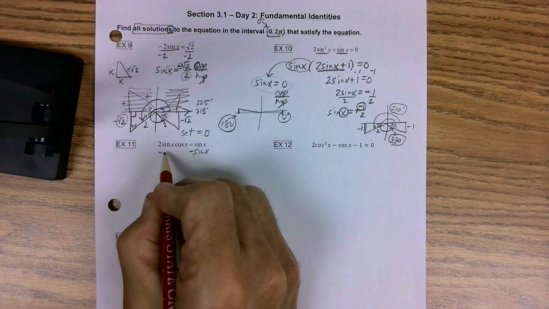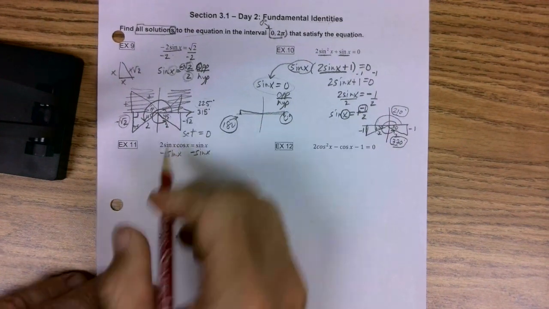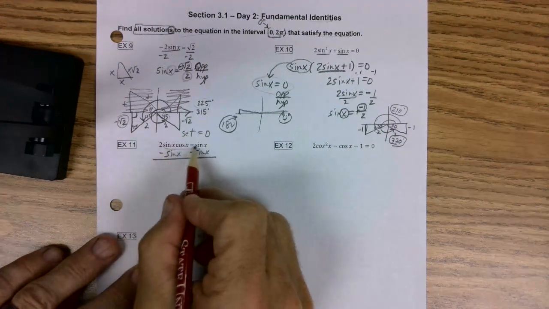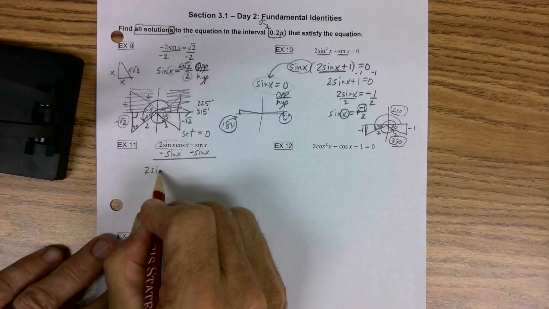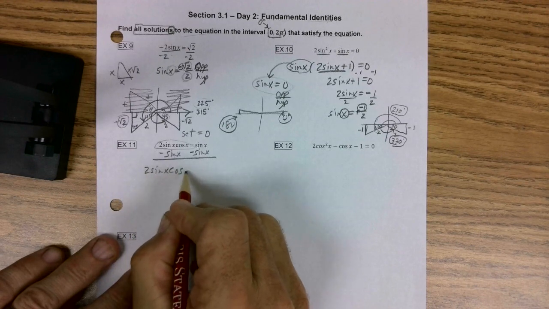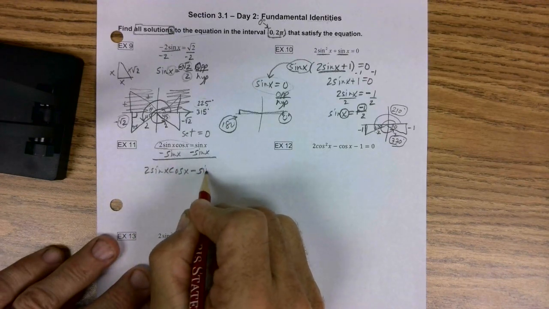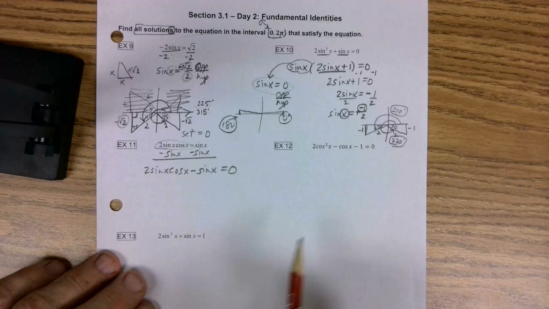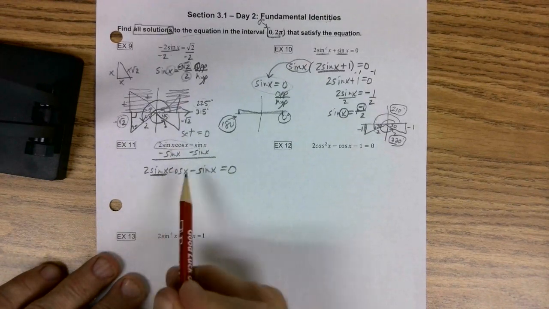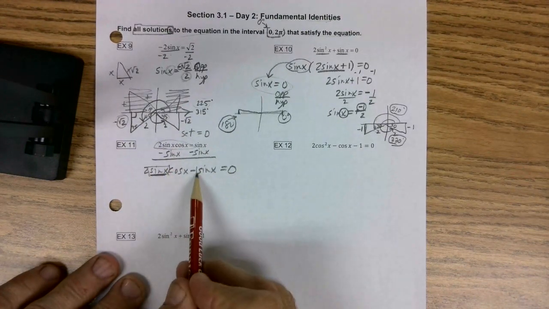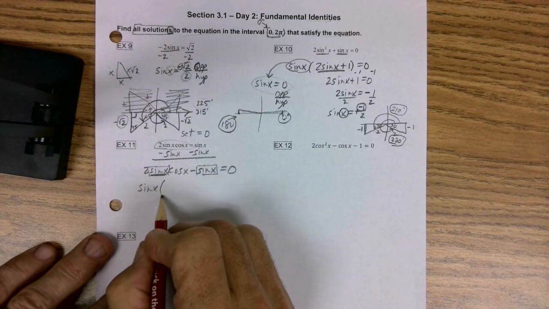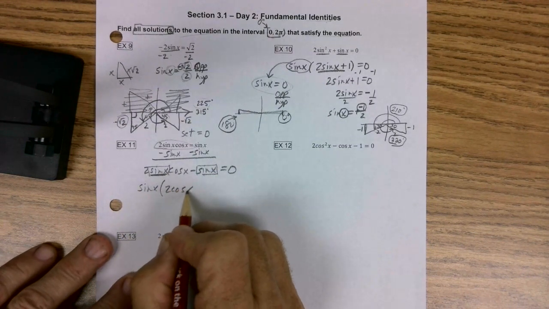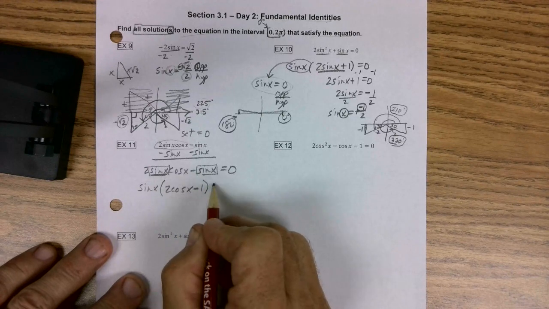If I subtract sine from both sides, these are not like terms, so I cannot actually subtract them, so I'm going to go like this. I know these are weird looking, but you'll get used to it. And see, I want to factor this and this out. So I'm going to go sine of x, 2 cosine of x minus 1 equals 0.